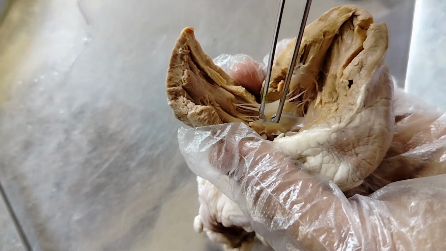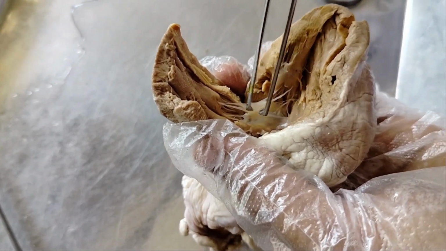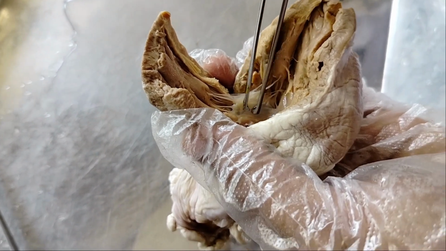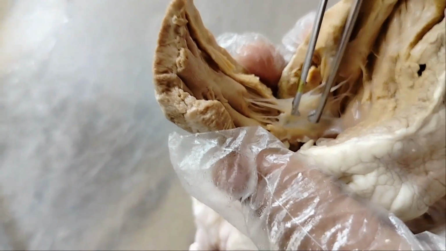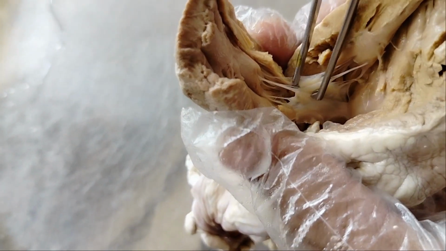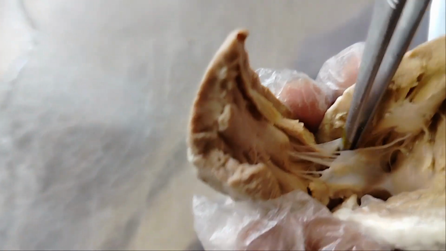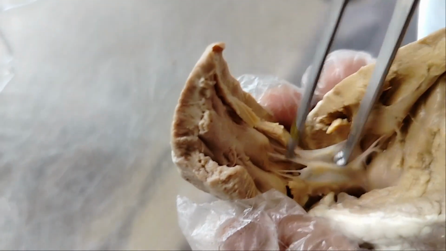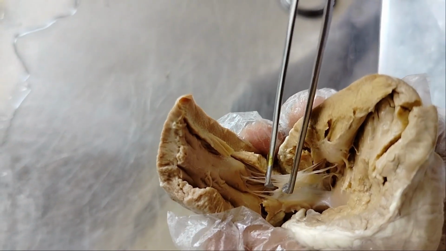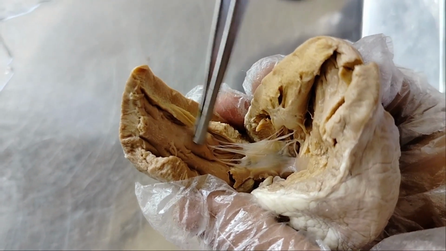As I open the right atrioventricular junction, on this junction there is a tricuspid valve. These valves contain a total of 3 cusps, which is not possible to show here. And just here is the right atrium. This valve is connected by chordae tendineae with these papillary muscles.